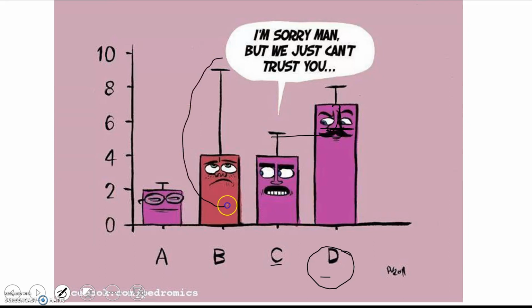Now here, B is a little bit unreliable with that large standard error bar. That means that there is a large variation in the data to calculate this mean. And if it's an error bar this large, it's saying it's not really accurate compared to what the true population mean is based on what their sample was.